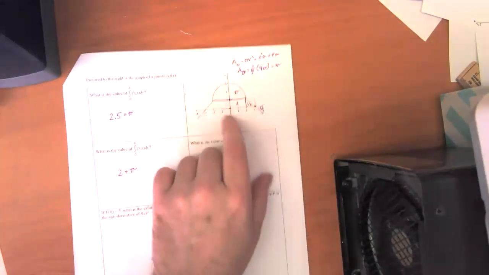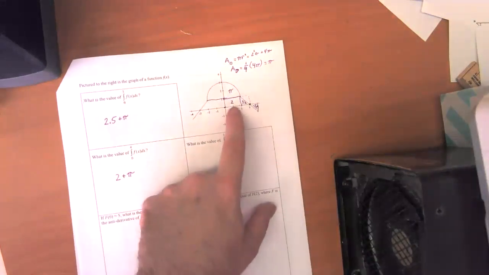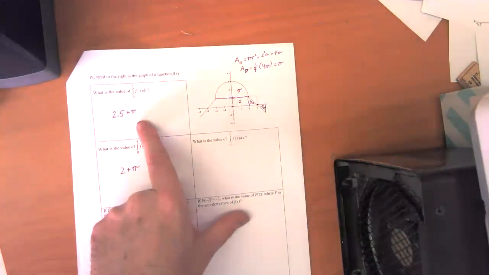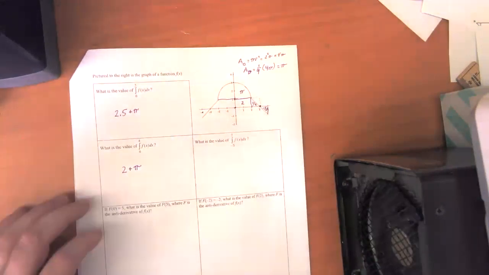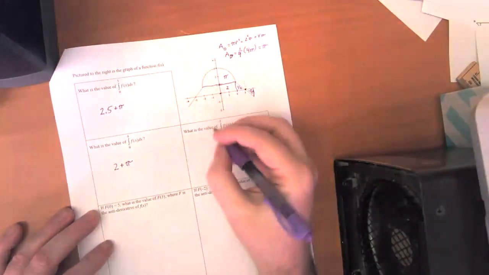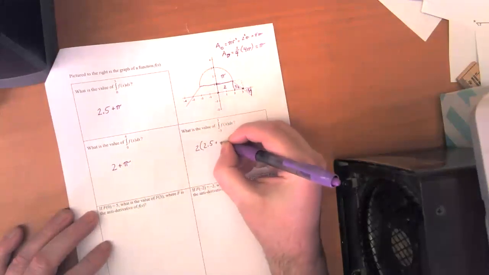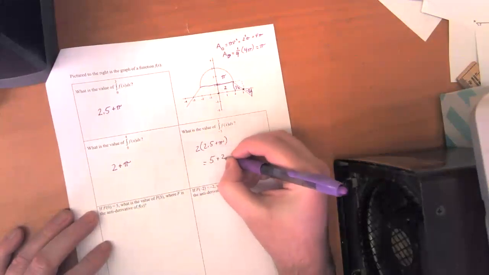So to find the integral from -3 to +3, I just have to take this integral I've already calculated from 0 to 3 and double it, because this area over here is going to be the same as this area over here. So I'm just going to take 2 times 2.5 plus pi, which is equal to 5 plus 2 pi.